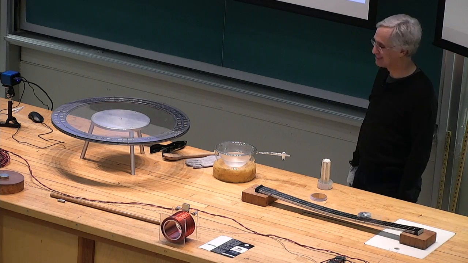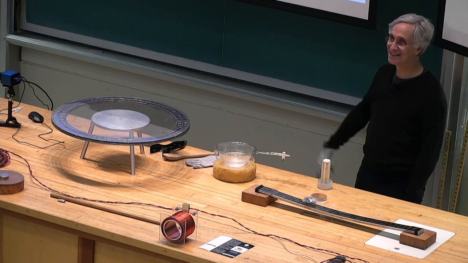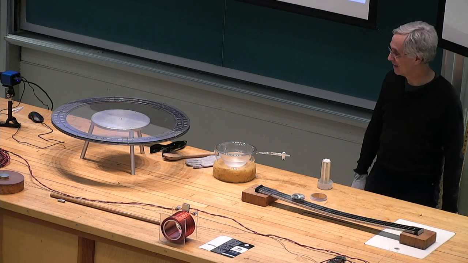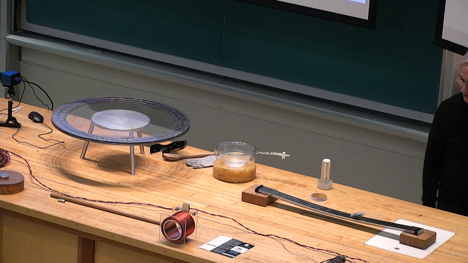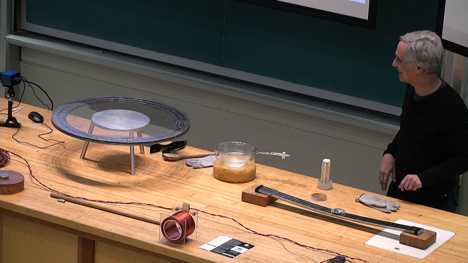Simple harmonic motion. Pretty cool. And it'll do that until it warms up, in which case it will lose its superconducting energy. Okay? That's pretty cool. I like that.